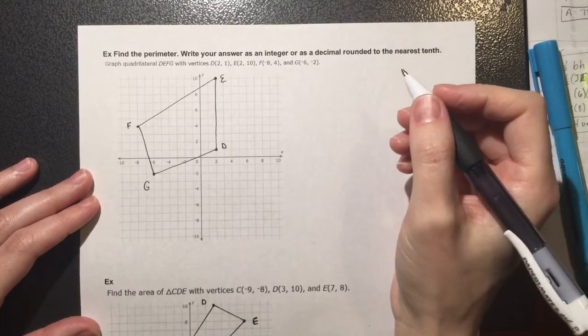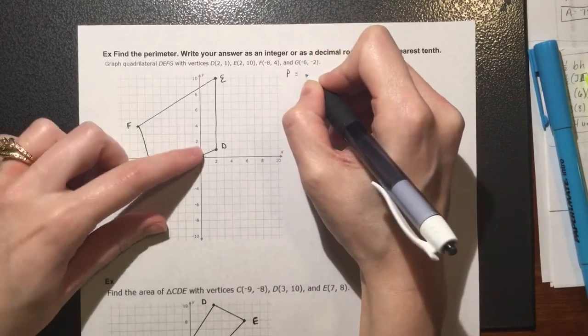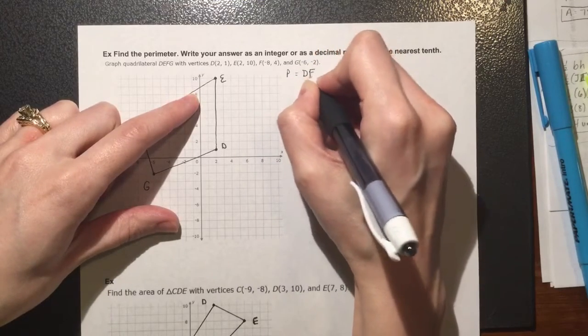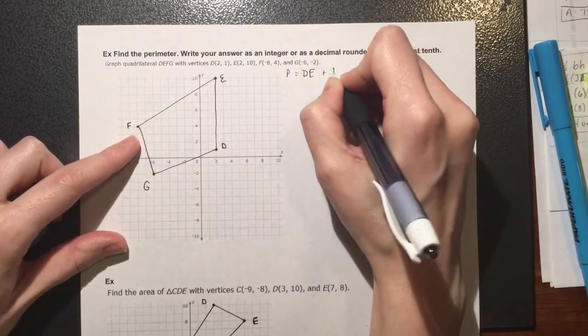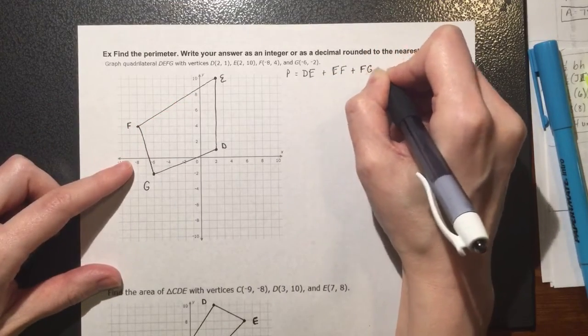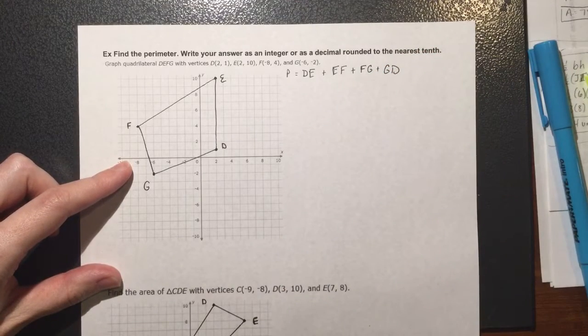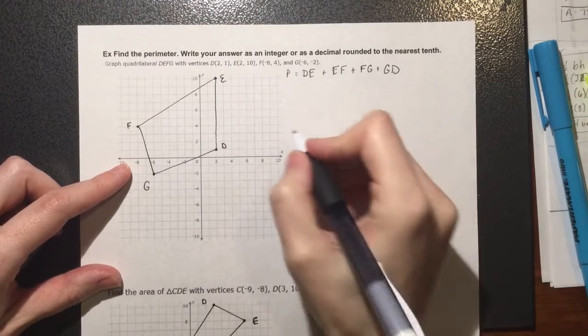So that means, in order to find the perimeter, we need to find the distance for DE plus EF plus FG plus GD, and find the distance of all four of those to find the perimeter of that quadrilateral.